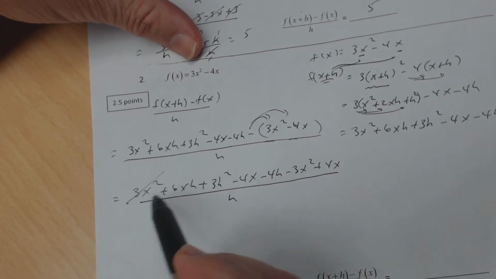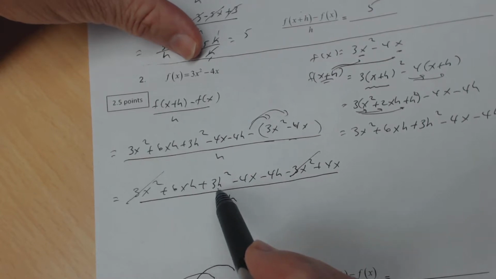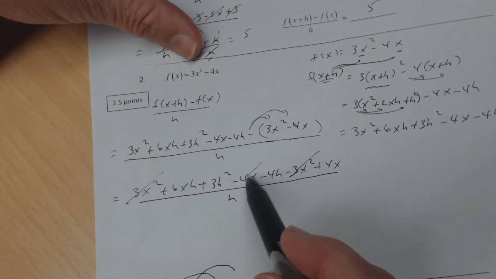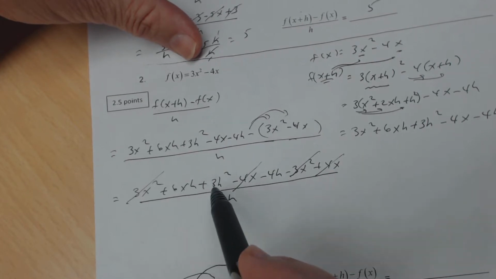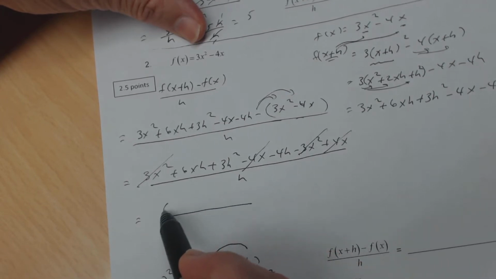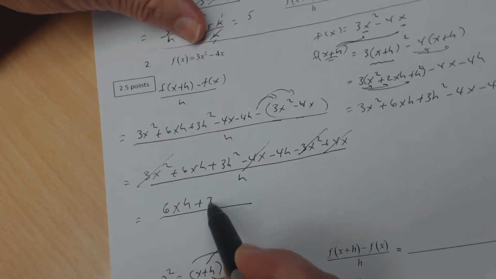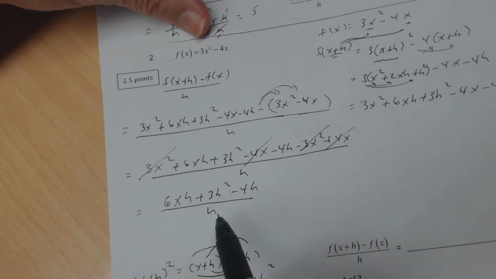So 3x squared, negative 3x squared. Negative 4x, positive 4x. This has a factor of h, this has a factor of h, and this has a factor of h. So there are three terms that have a factor of h. So in my numerator, I'm going to now have 6xh plus 3h squared minus 4h over h. So that's where I'm at.